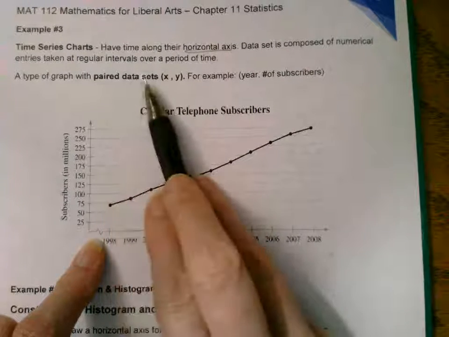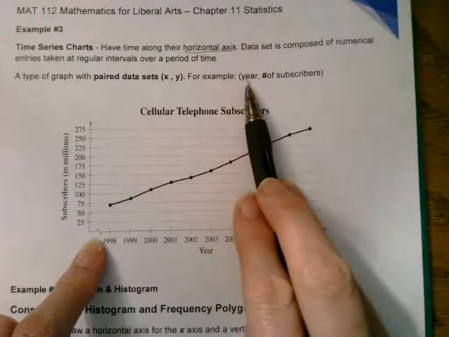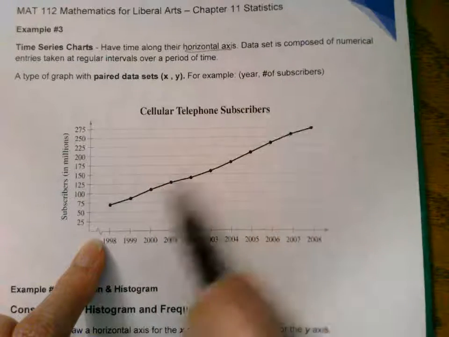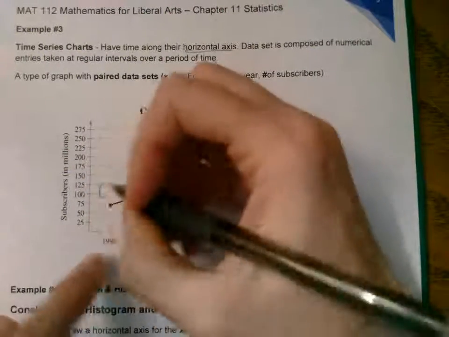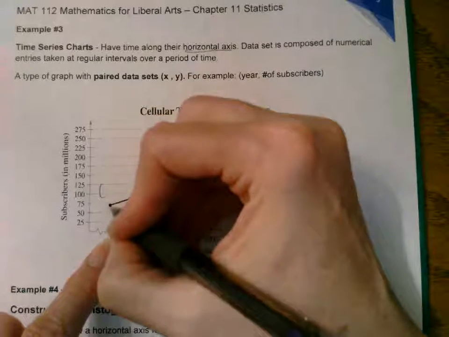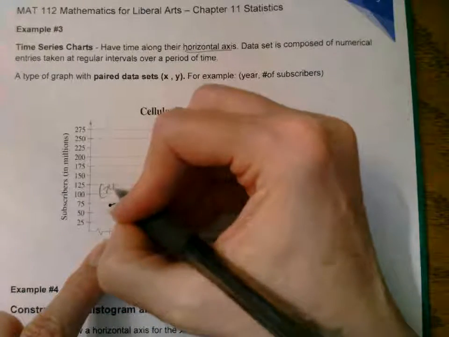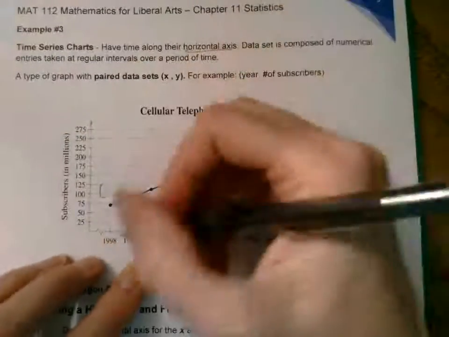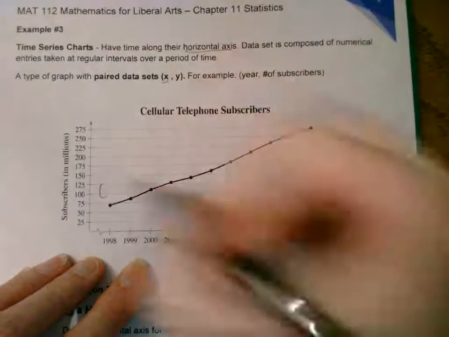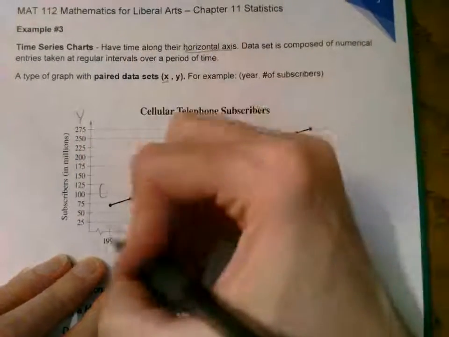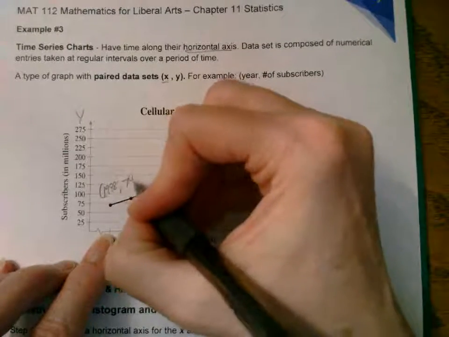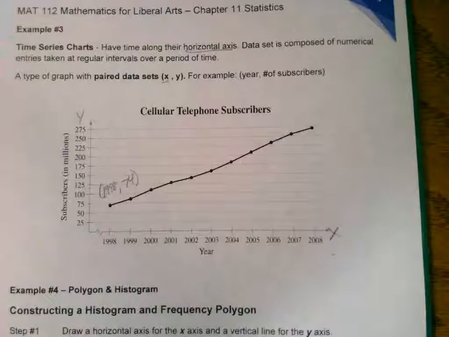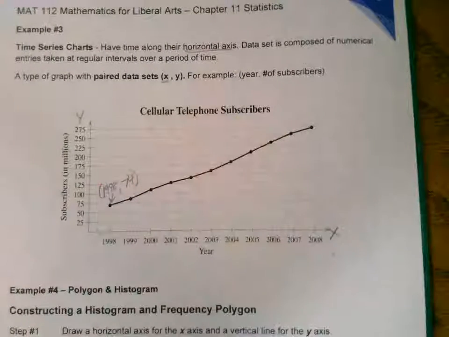Each dot is a paired data set. So the year that it was taken, the number of subscribers it goes with. Okay, so these are dots. So this right here was the first data point was, I'm taking a guess, about 74. And sorry, the year goes first, right? X always goes first. This is the X axis. This is the Y. So the year was 1998. And then this looks about a 74 for this data point right here.